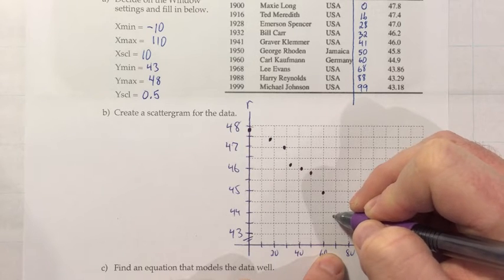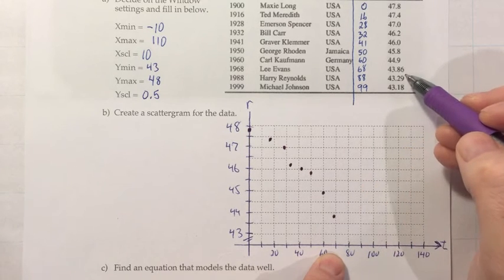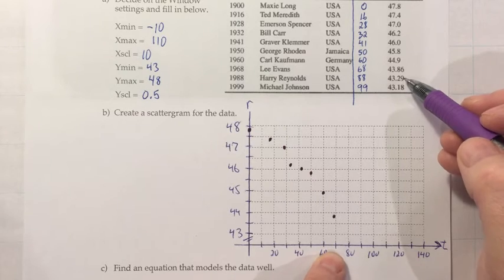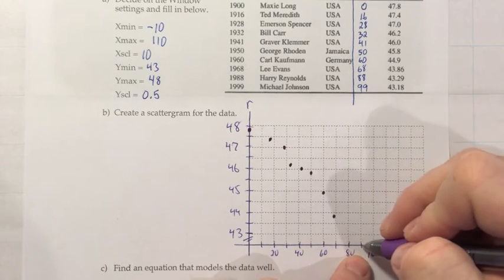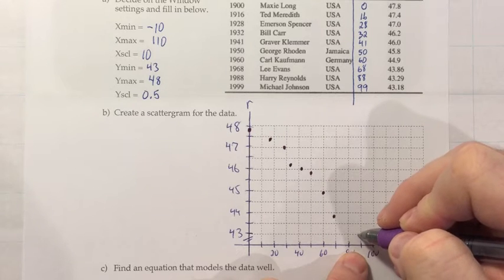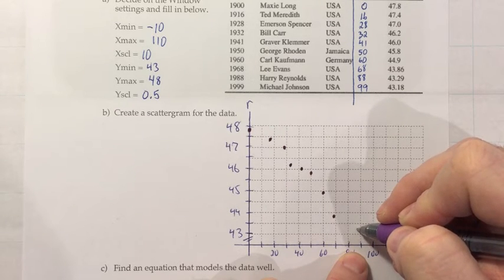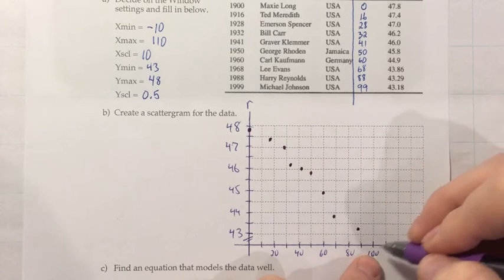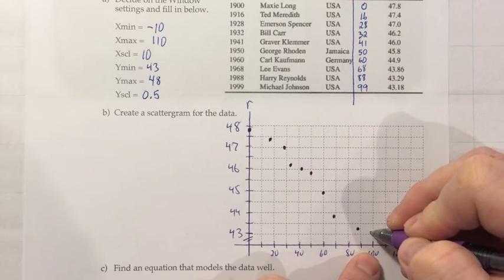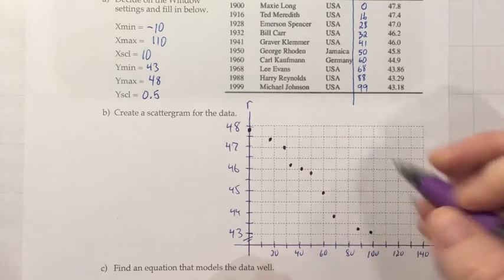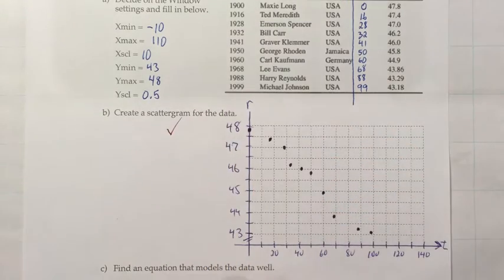The other thing you might notice right there is they started going to 2 decimal places on their timers, which they still do. And then 88 would be 43.29, maybe about there. And then 99, 43.18, just a little bit lower. Okay, so there's our scattergram.